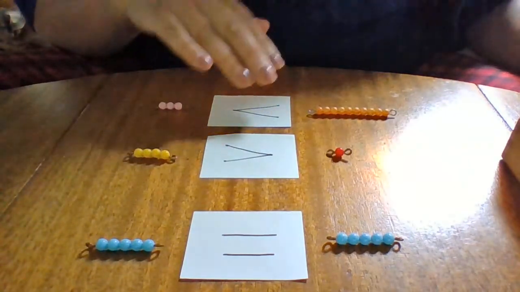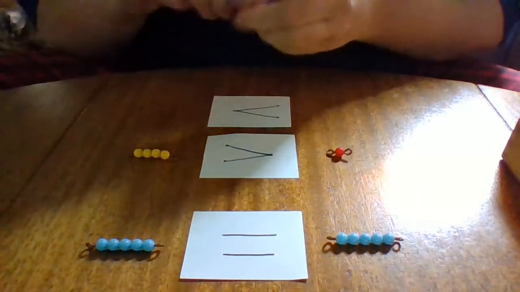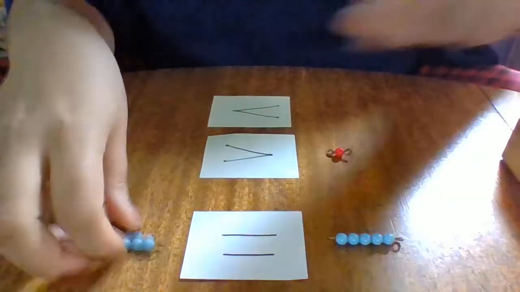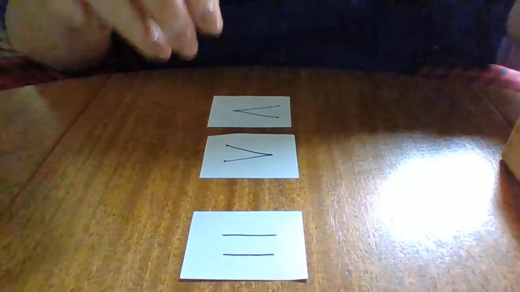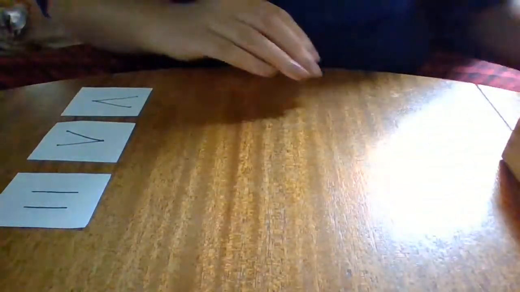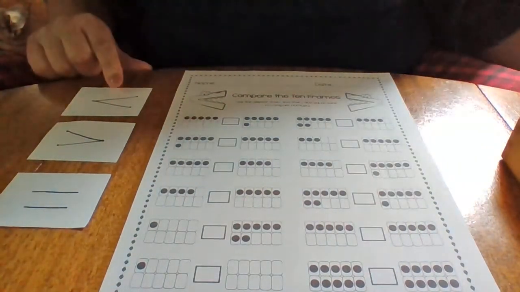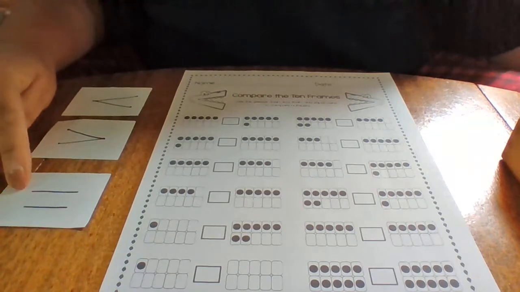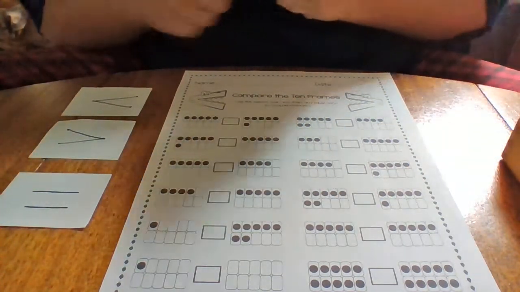Okay, we are going to use these signs on our paper. So let me get our paper on my workspace. I'm going to slide these over here to remind me of my signs. Less than, greater than, equal to. Okay, let me get my name on my paper.